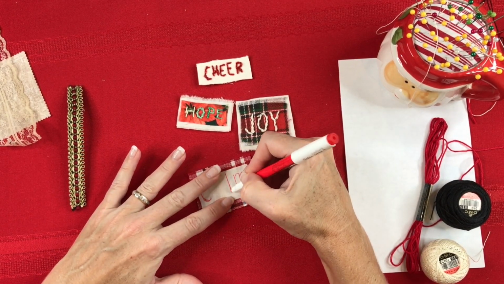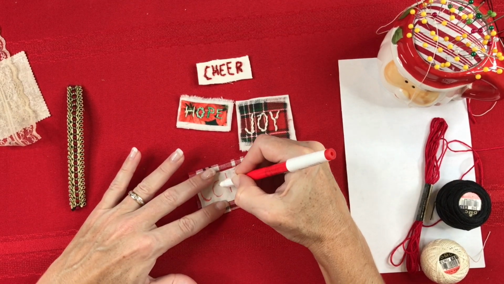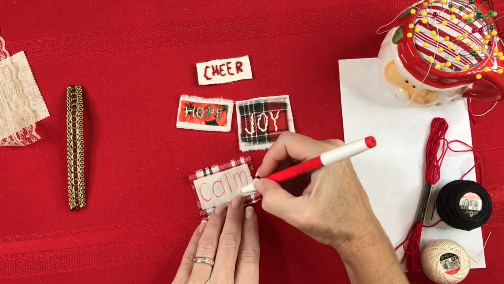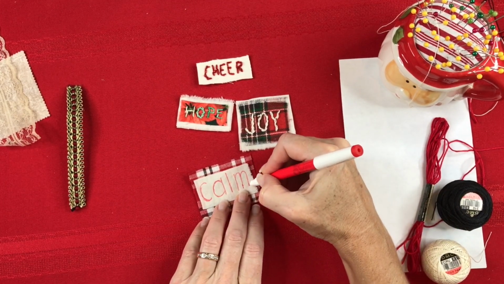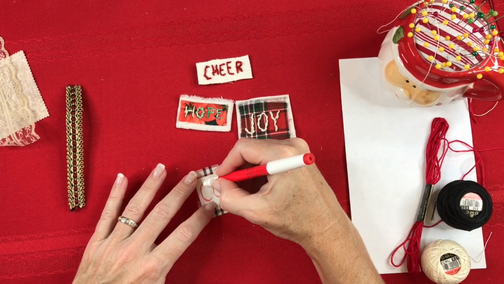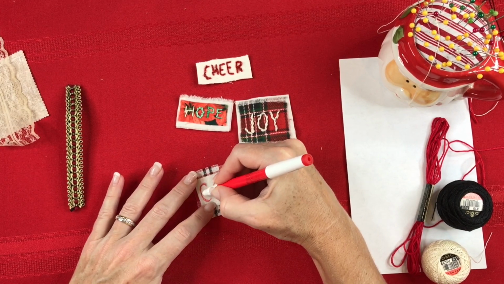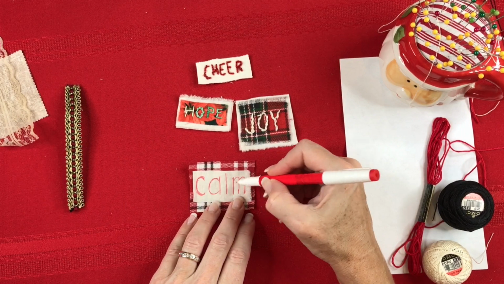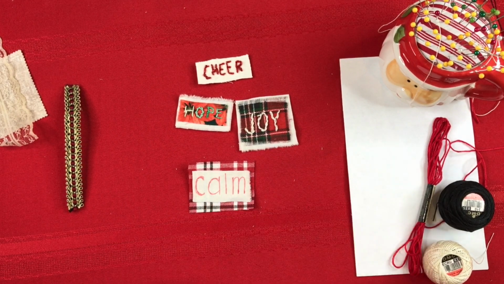Put my L and my A. And then I can just play around with the height and the width that I want from these letters. This ink is completely removable with heat when I'm all done. So I have my word.